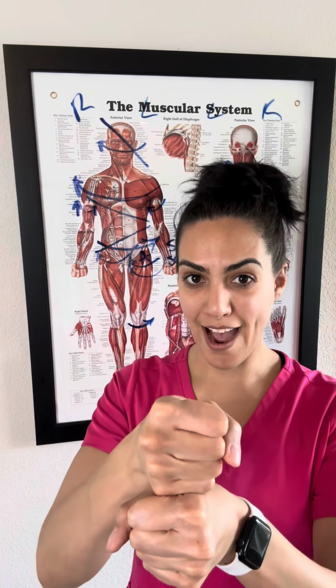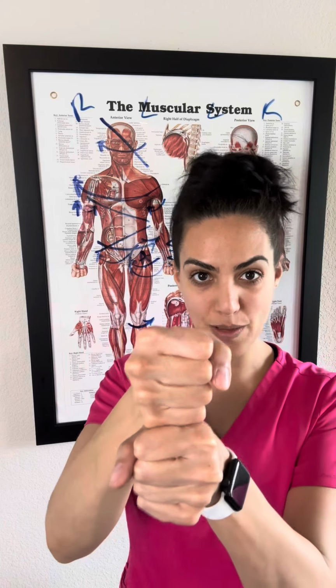So let's say this is the trunk and this is the pelvis, and we have them in line with each other. If we take the pelvis and rotate it to the right, even though this one didn't move, in relationship to each other, this one's rotated to the left. And so I never want to mark only one and say, oh, this is where the deviation is happening, because the body is always going to correct.